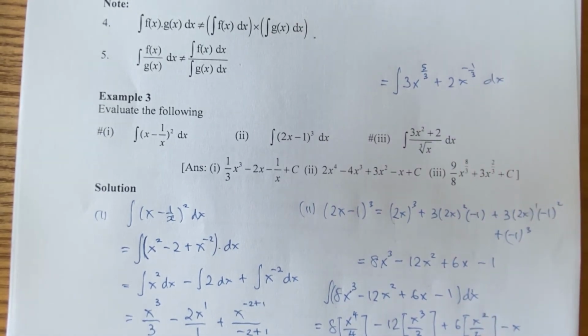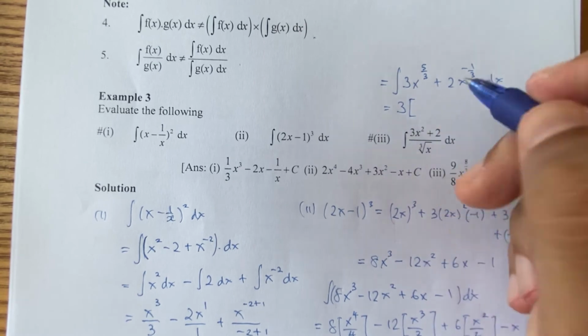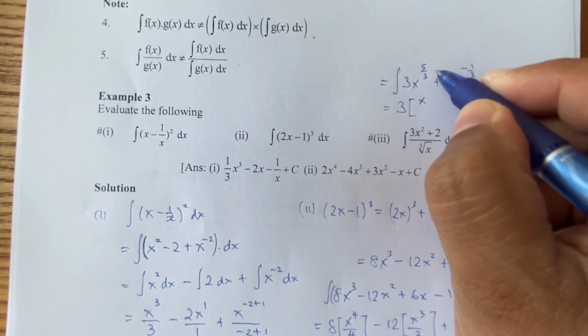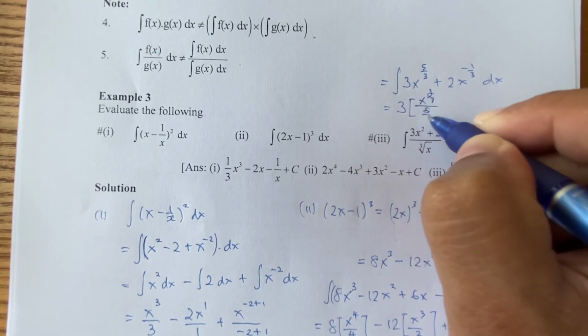Correct? Now, again, 3 I take out. I prefer to use a square bracket here. Now, plus 1 will be 5 plus 3, 8/3.